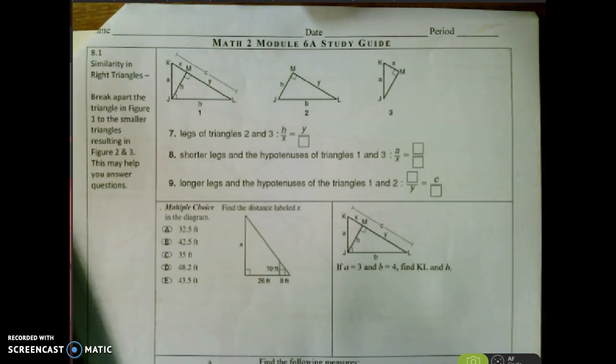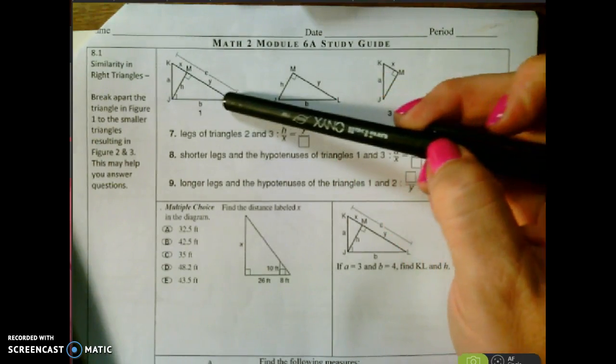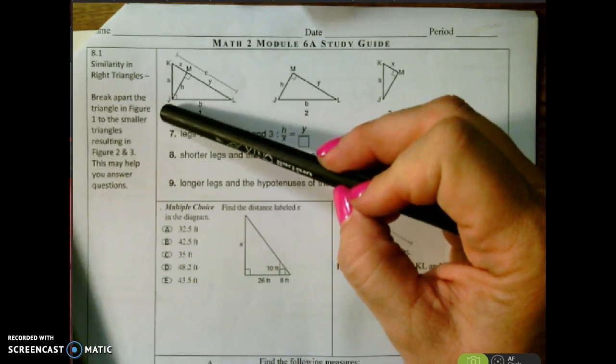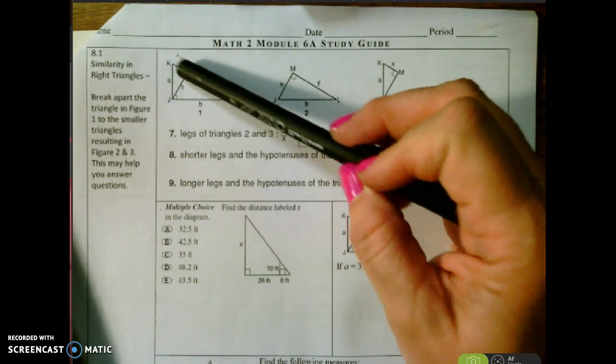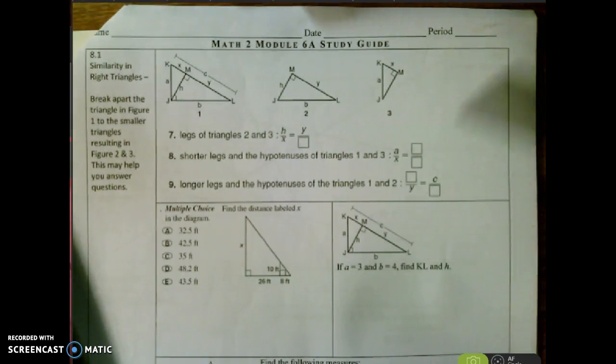Okay, so this problem is on page 3 of your study guide, and it has to do with similarity in right triangles. You can see we have a large right triangle right here, and they've drawn an altitude from the right angle perpendicular to the hypotenuse, dividing this into two more right triangles.